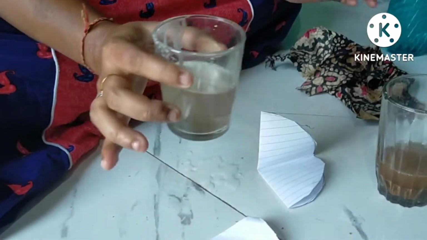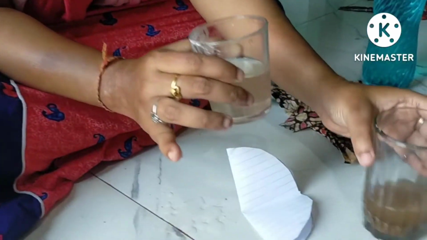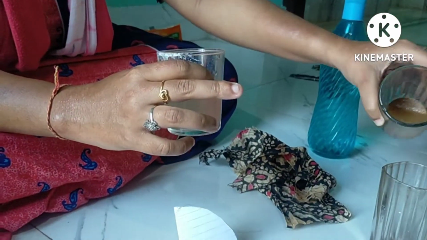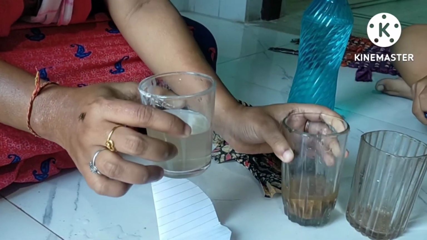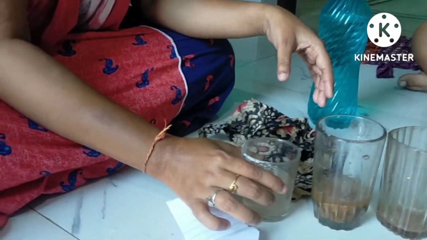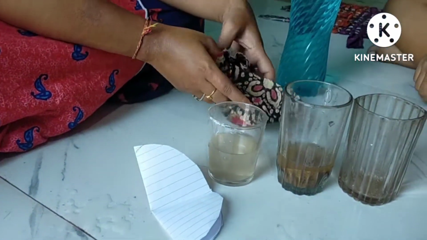So finally, what did we first see? First we saw sedimentation, where the sand settled down. Then pouring the water, that was called decantation, and after that decantation we did the filtration. So all these 3 processes are over. Thank you.